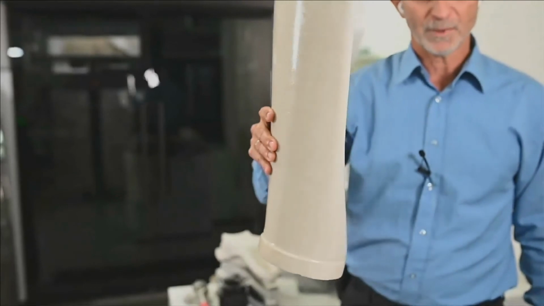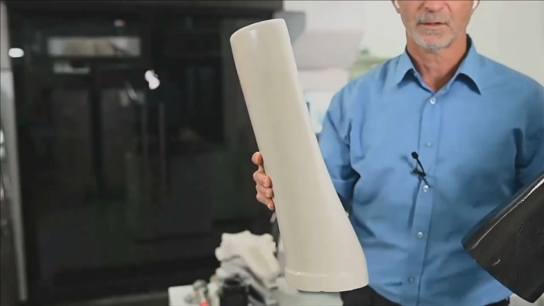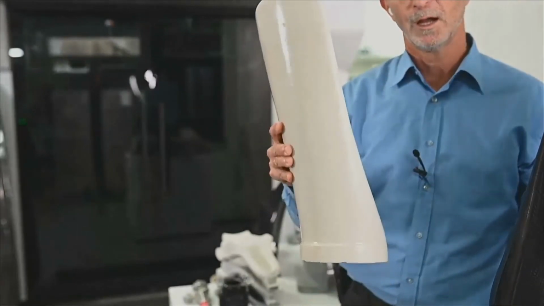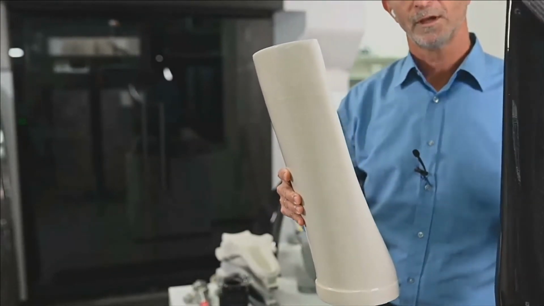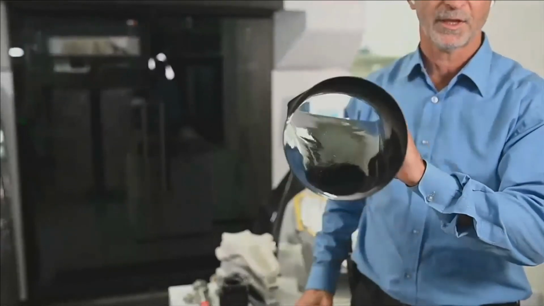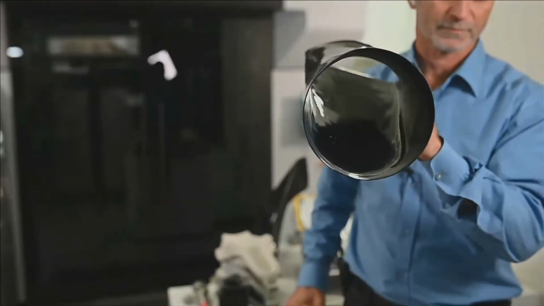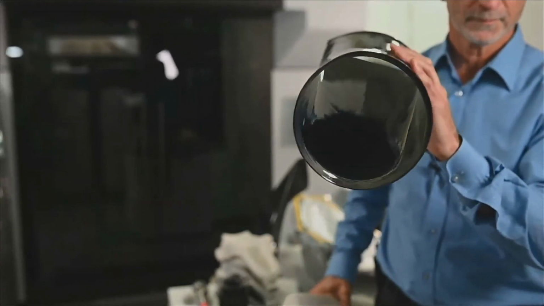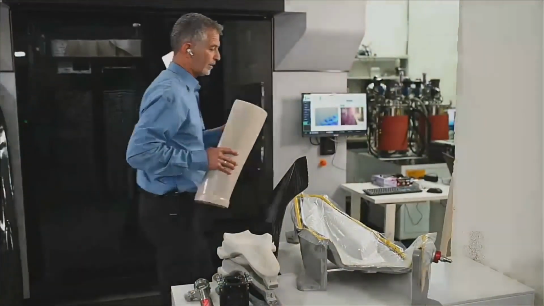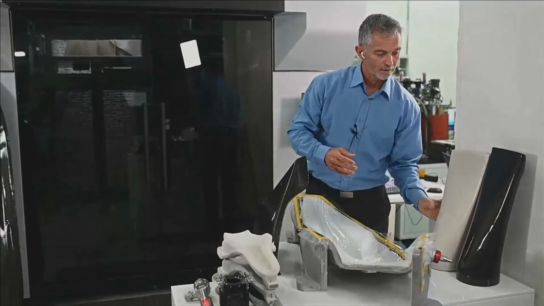I will cover it with carbon fiber, cure it, and soak it in water, and I will get my part within hours. So this is more of what you can create with the Massivit 10,000.